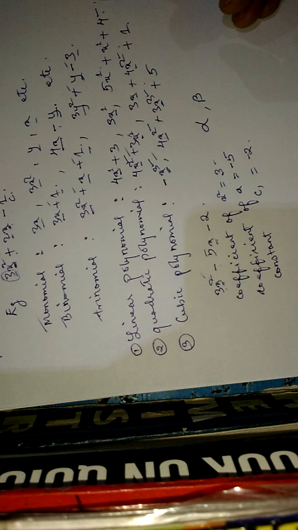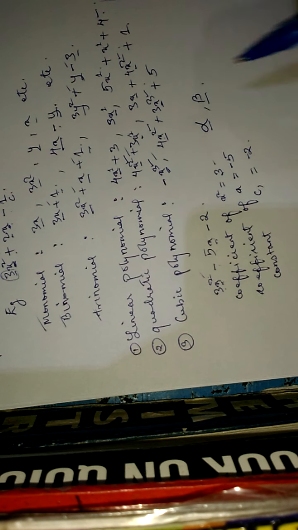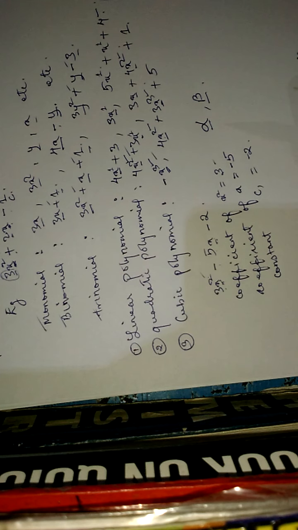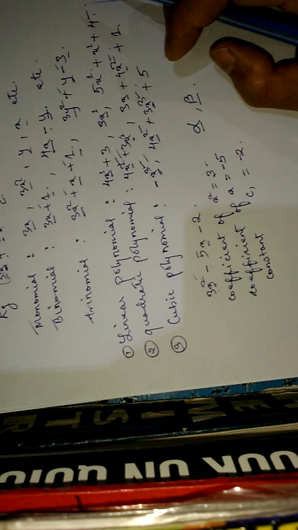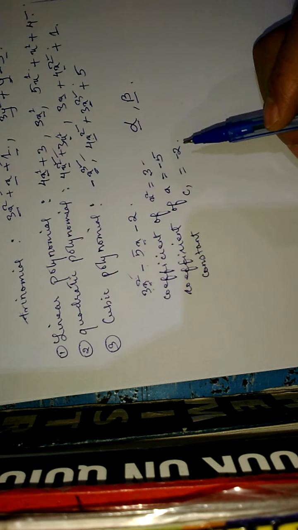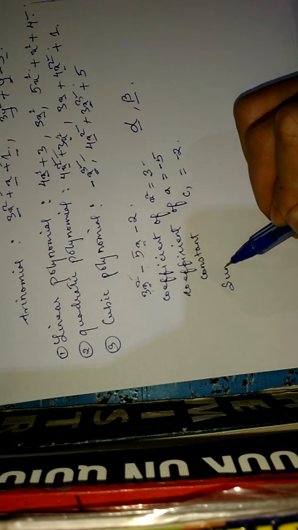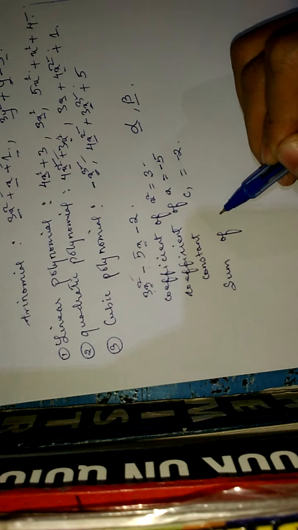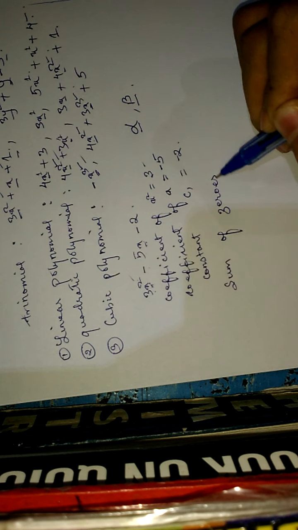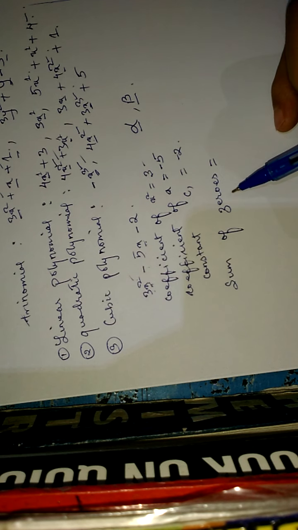Another important thing to remember before we start the exercise: here we have sum of zeros. Sum of zeros, here we call these zeros, actually means the values of x. The two values are alpha and beta.